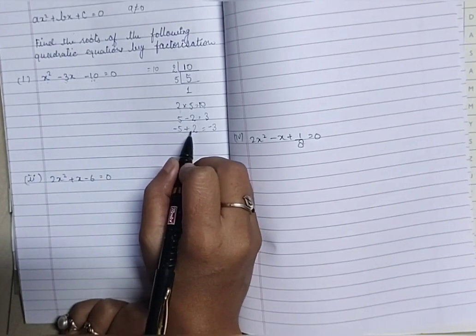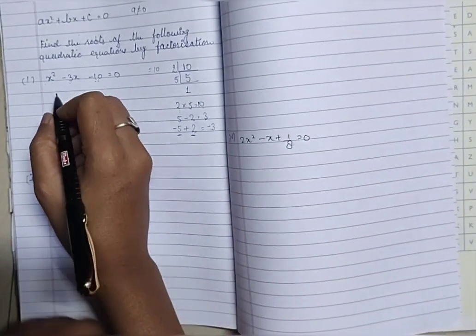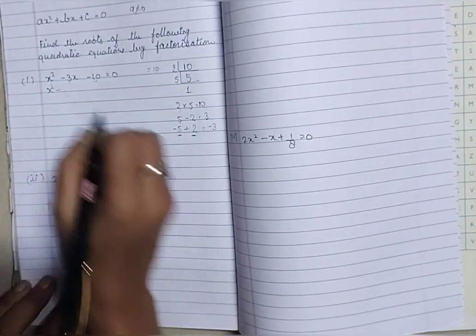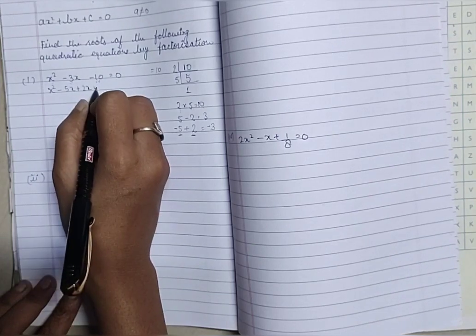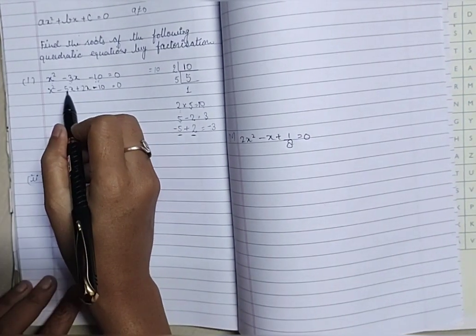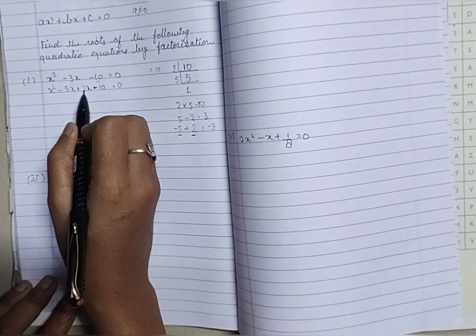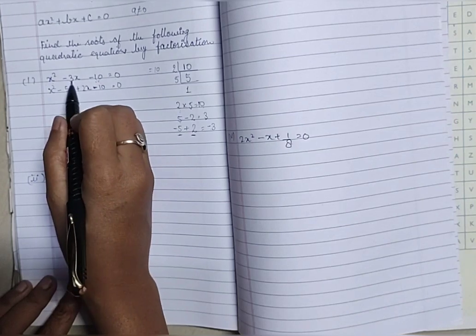So here we will change the sign. Minus 5 plus 2 is equal to minus 3. So these are the two factors for this equation: x square minus 5x plus 2x minus 10 is equal to 0, right? If we multiply minus 5 into 2, we will get minus 10, and if we add minus 5 plus 2, we will get minus 3.